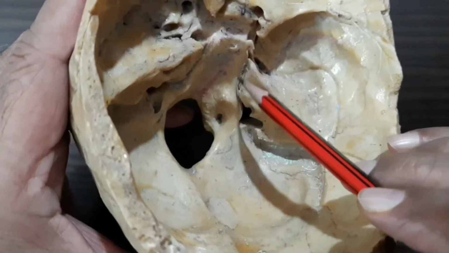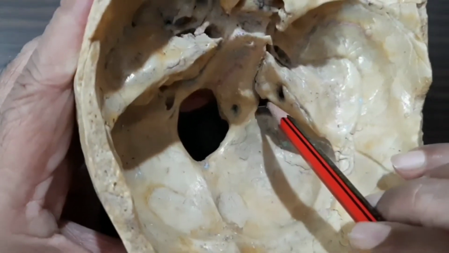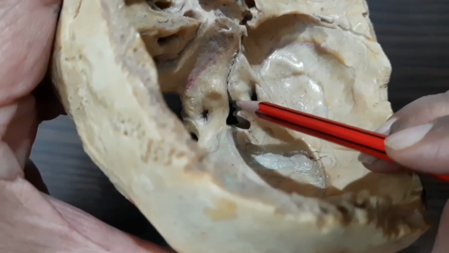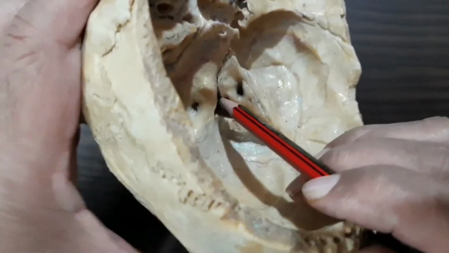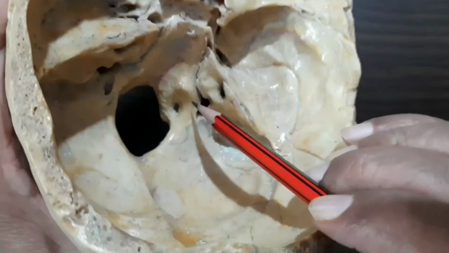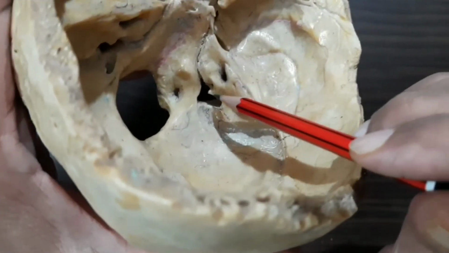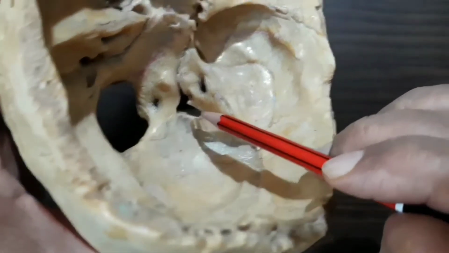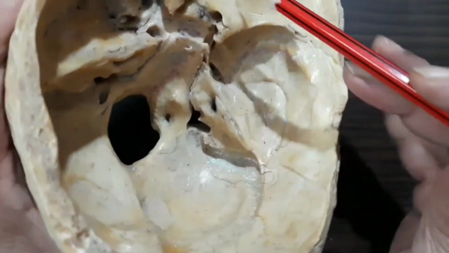If you trace this petrooccipital fissure, it will continue into this irregular wide space, and this is called the jugular foramen. It is bounded by the petrous temporal bone above, and below by the jugular process of the occipital bone. This is the jugular process of the occipital bone.